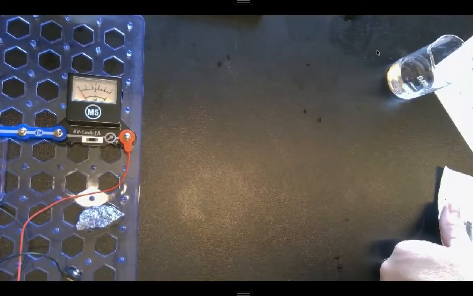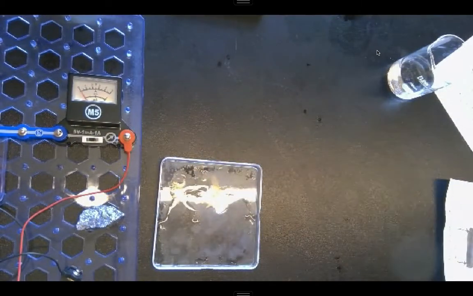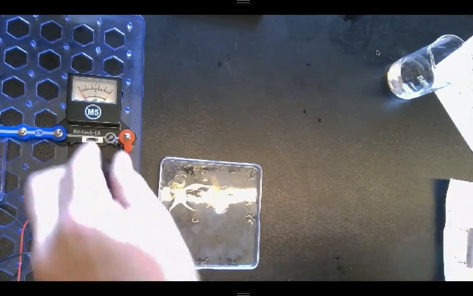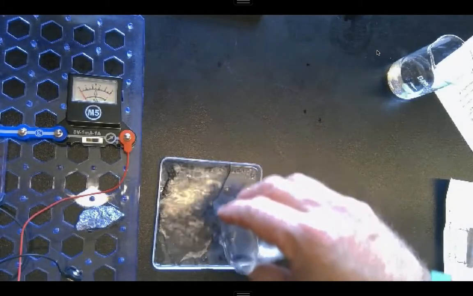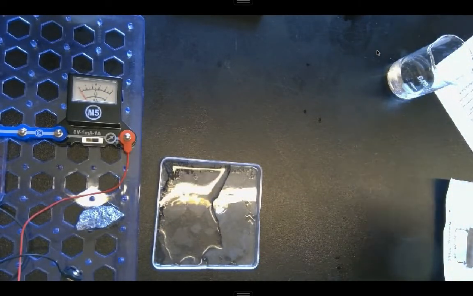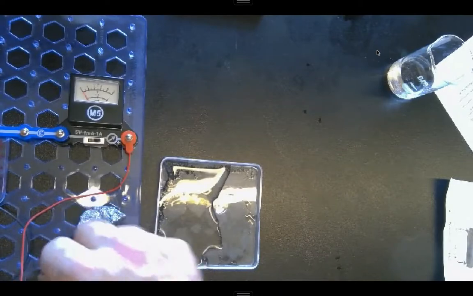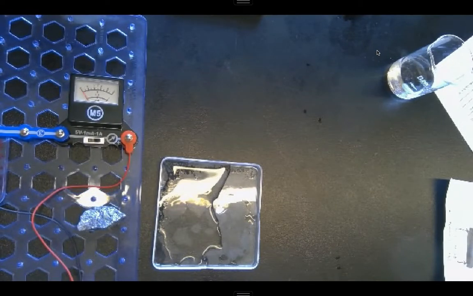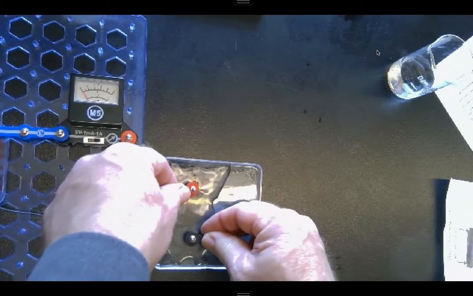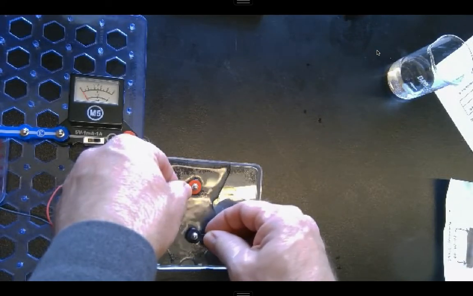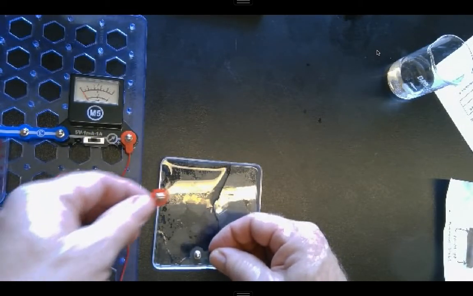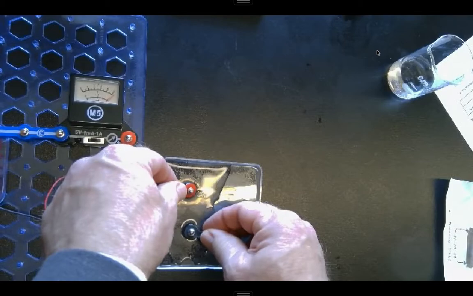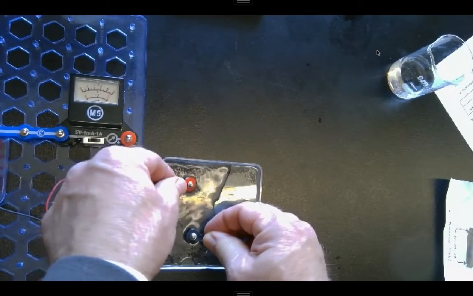Now I'm going to do my water. And a lot of times we hear about water being a good conductor of electricity. Well, let's test it out a little bit here. Pour some water in my dish. Amp setting. I put them in. Don't really get much of anything. If I flip it over to my milliamp setting, now I got it going.